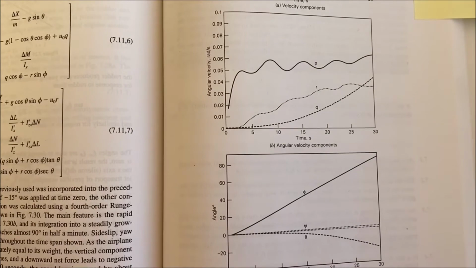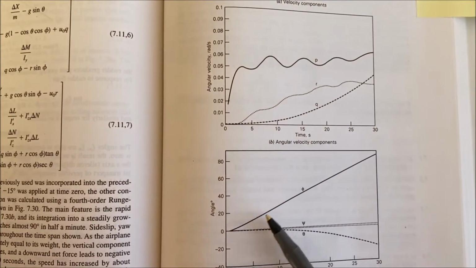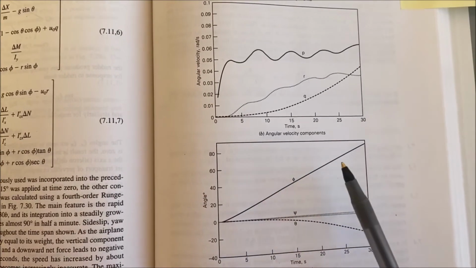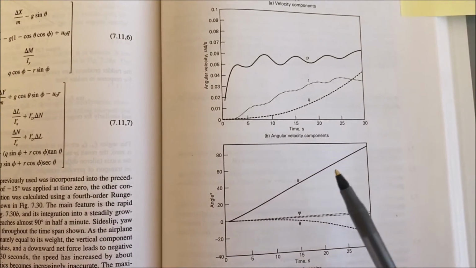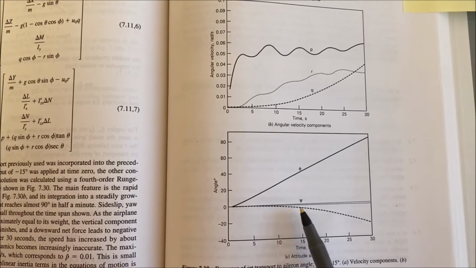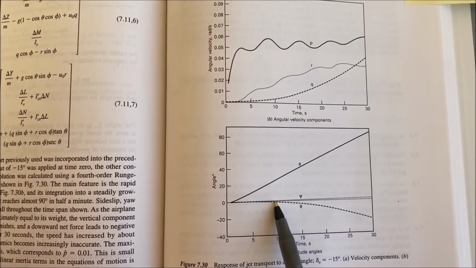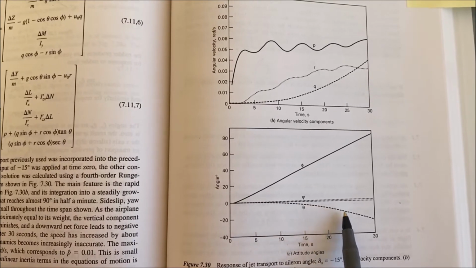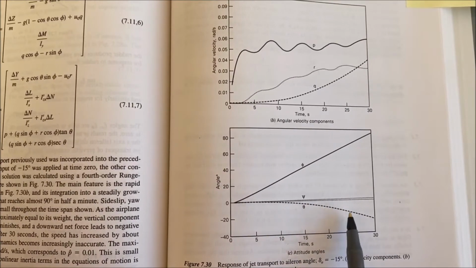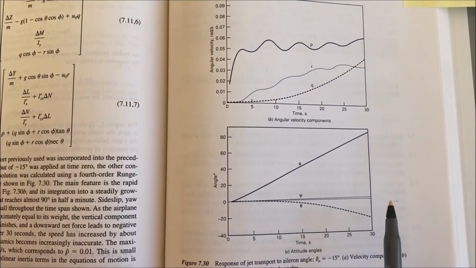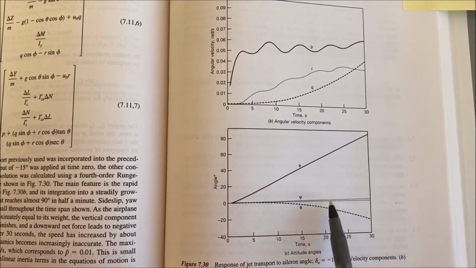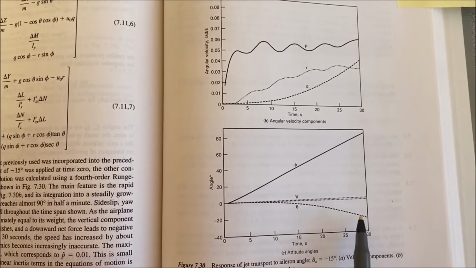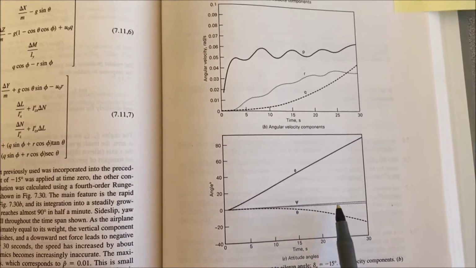So namely, we continue to roll, so the roll angle continues to increase. As a result, the side slip angle starts to increase. Of course, now we've rotated our lift vector, and so our pitch angle will start to decrease because we don't have the same force applied at the static margin in order to maintain longitudinal stability. So that's why that starts to diverge.